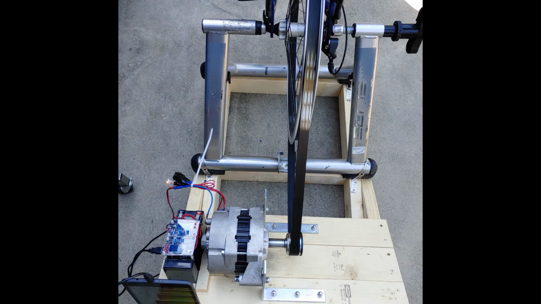My system used an alternator from a car. Alternators are used to charge the battery and power the systems inside a car. In order to get an alternator to generate power, it needs to be excited. This is because alternator rotors use electromagnets rather than permanent magnets. To excite the alternator simply means to activate the electromagnets.